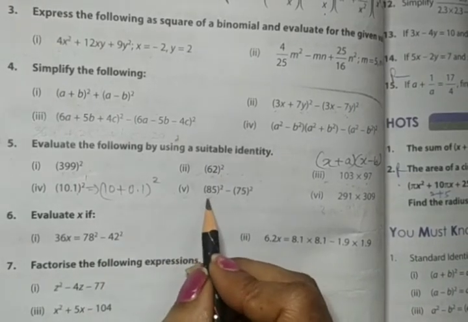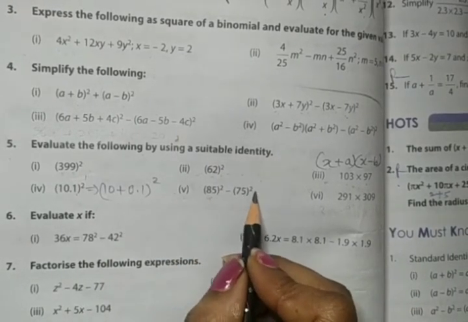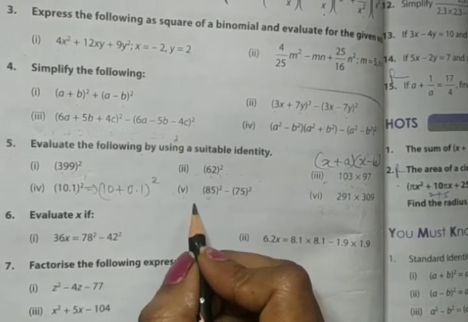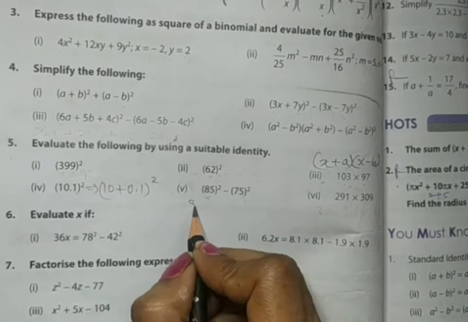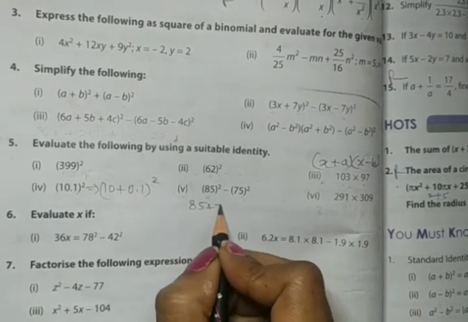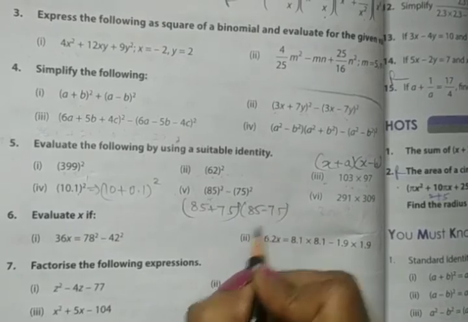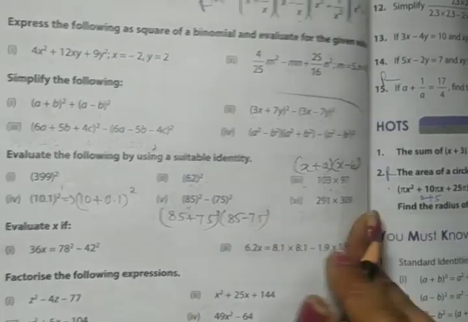Part 5th, square of 85 minus square of 75. This is a square minus b square. So by using identity 3rd, we can get 85 plus 75 multiplied by 85 minus 75. Now solve it by yourself.